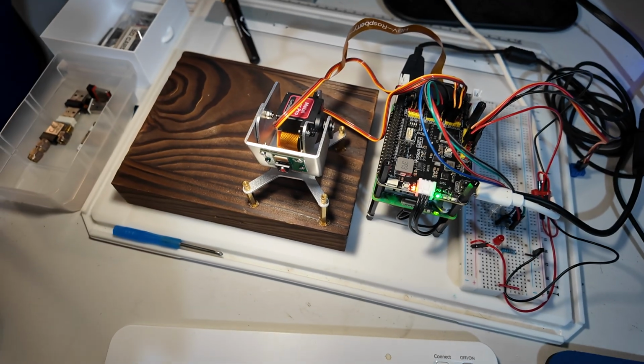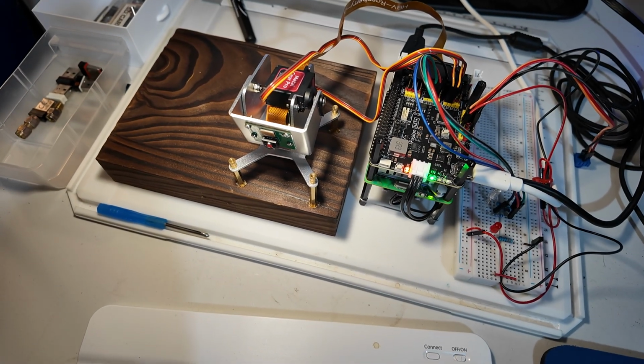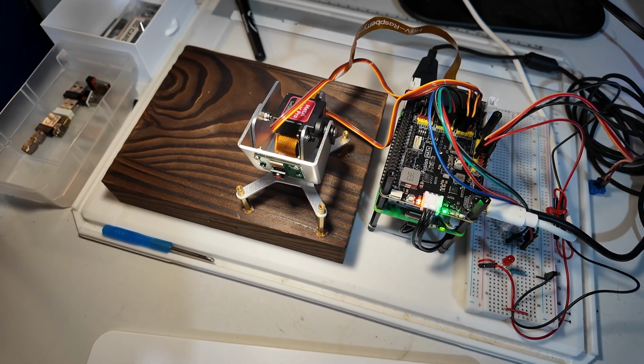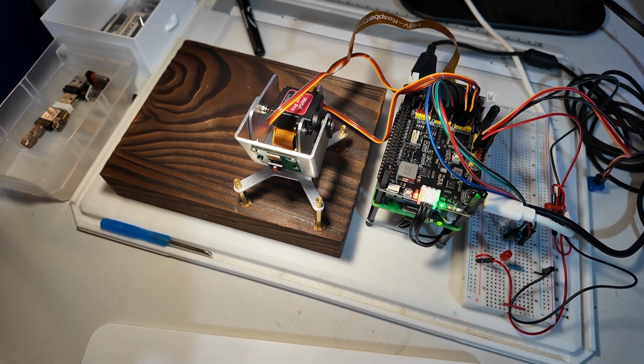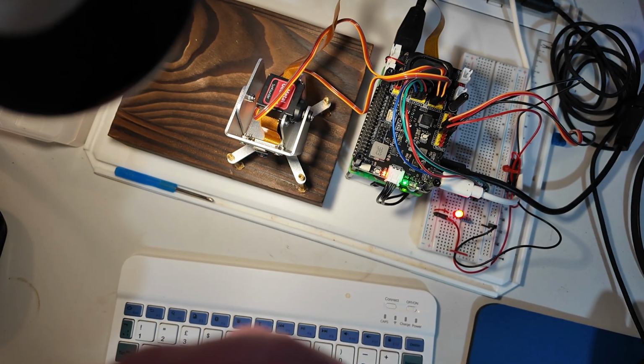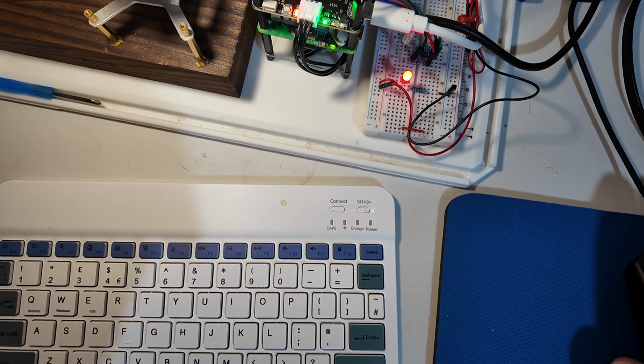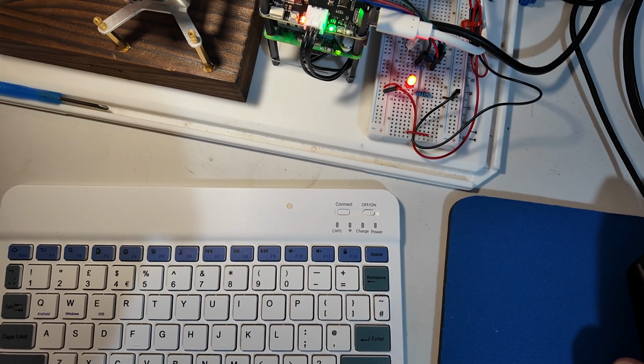So if I run this program, and it might not be the greatest program, but let's have a look. LED light is now on. Okay.